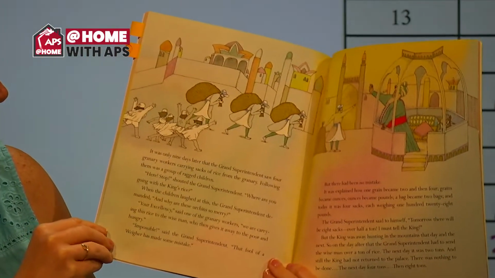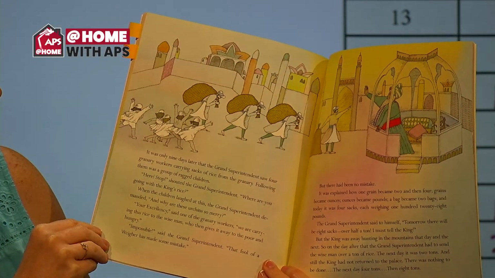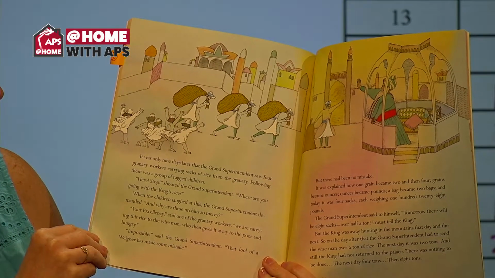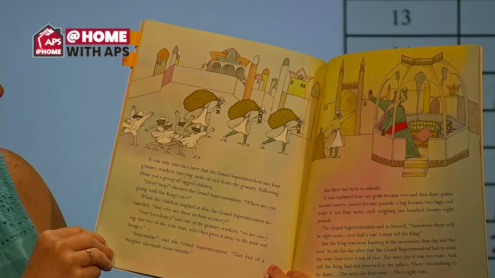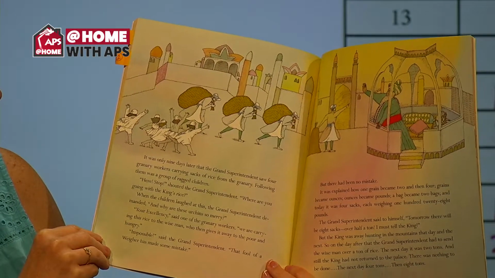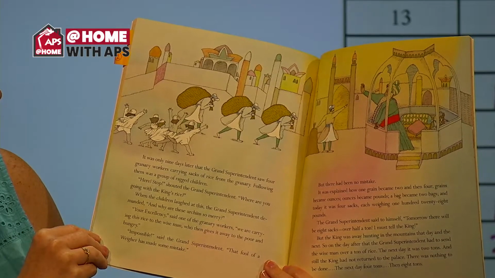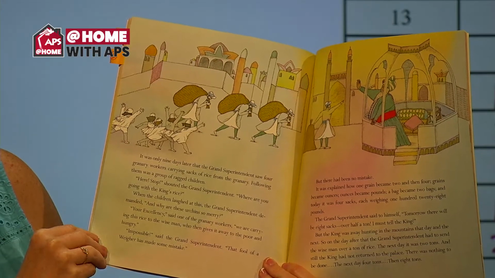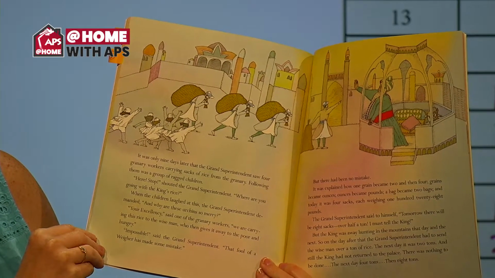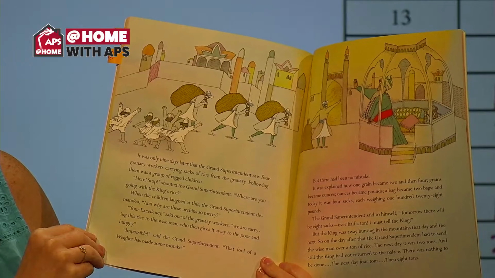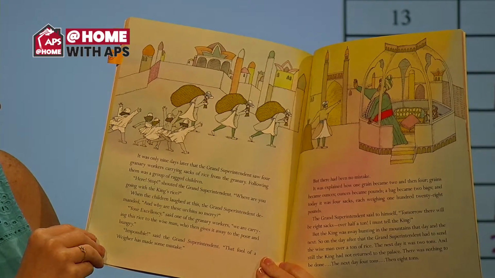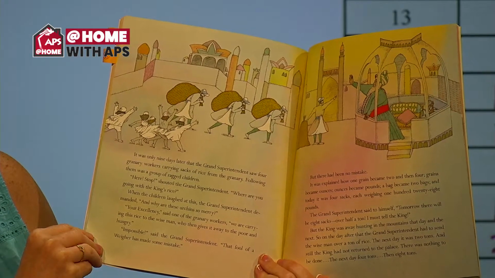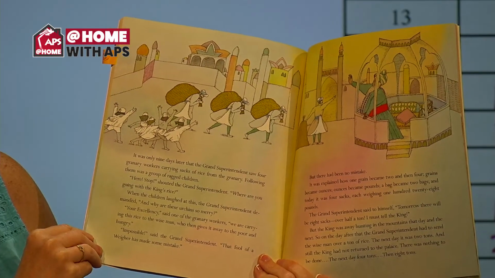It was only 9 days later that the grand superintendent saw 4 granary workers carrying stacks of rice from the granary. Following them was a group of ragged children. Here, stop, shouted the grand superintendent. Where are you going with the king's rice? When the children laughed at this, the grand superintendent demanded, and why are these urchins so merry? Your Excellency, said one of the granary workers, we are carrying this rice to the wise man, who then gives it away to the poor and hungry.